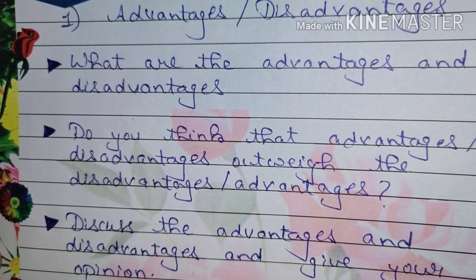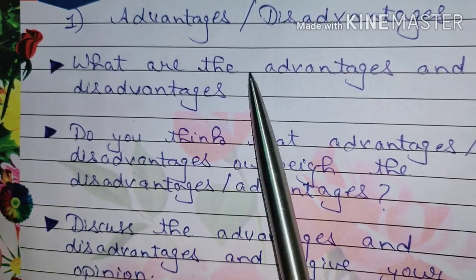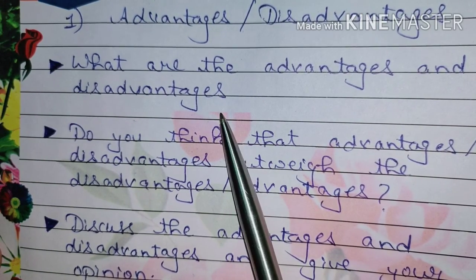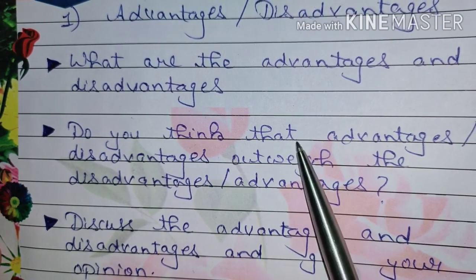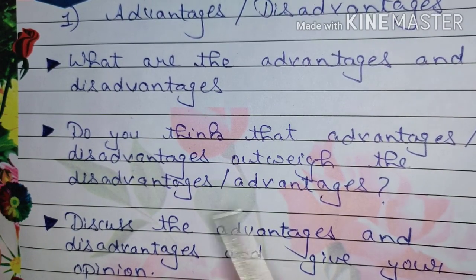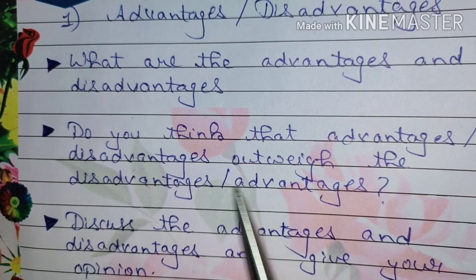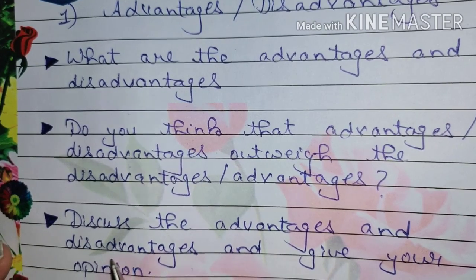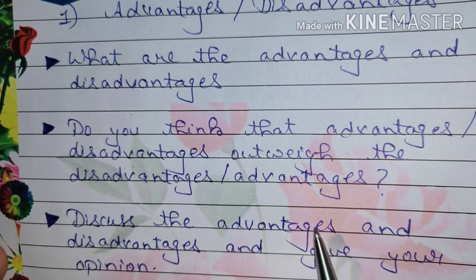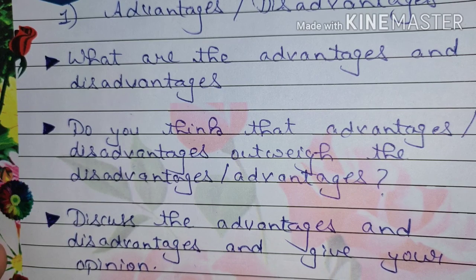Number 1, your question may simply ask you what are the advantages and disadvantages. Number 2, do you think that advantages outweigh the disadvantages, or disadvantages outweigh the advantages? Number 3, discuss the advantages and disadvantages and give your opinion.